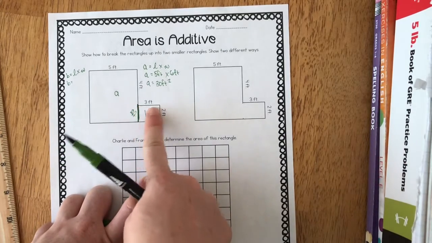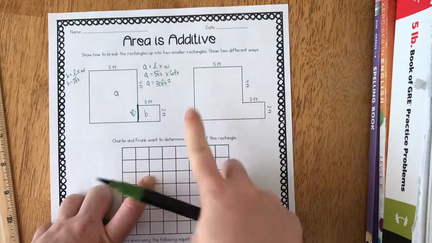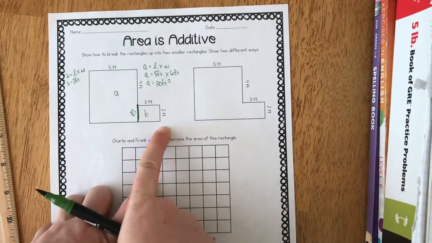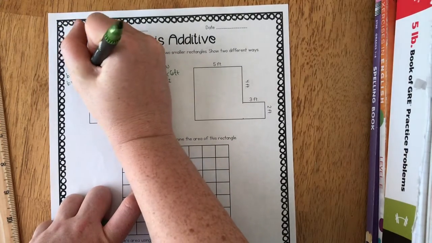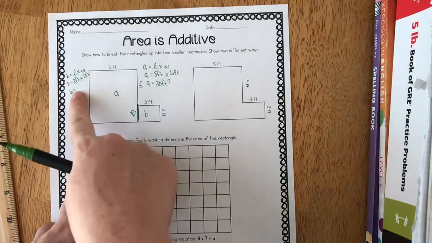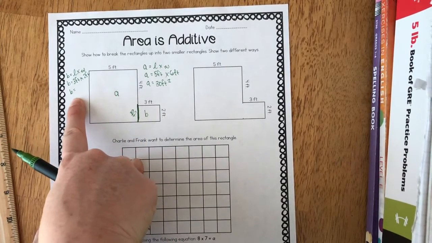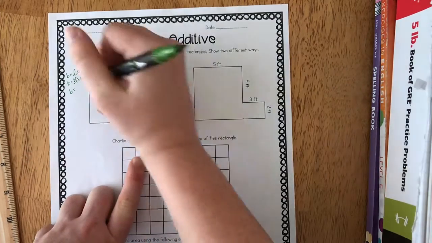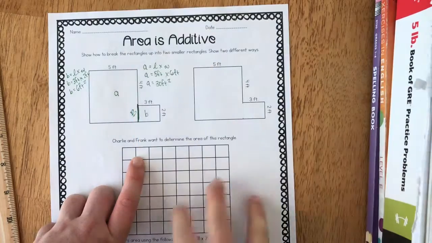It's just 3 feet. So let's say 3 feet. And we also already know the width for this little guy, and it is 2 feet. So now we have B is equal to 3 feet times 2 feet. So what is B equal to? It's equal to 6 feet squared.